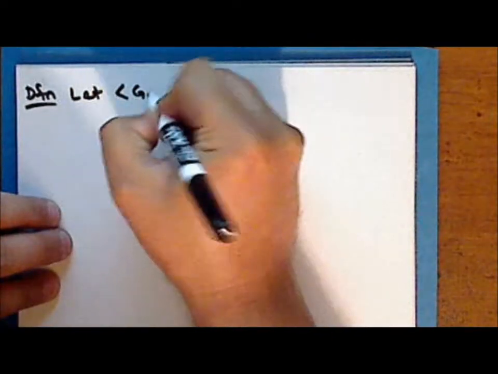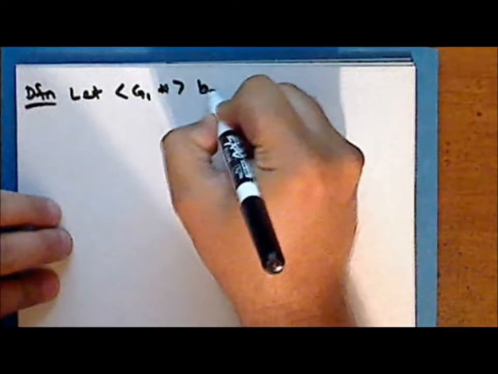Let the set G, together with some binary operation star, be a magma.